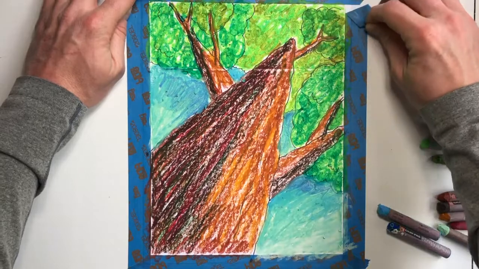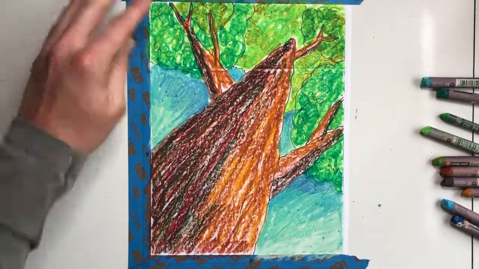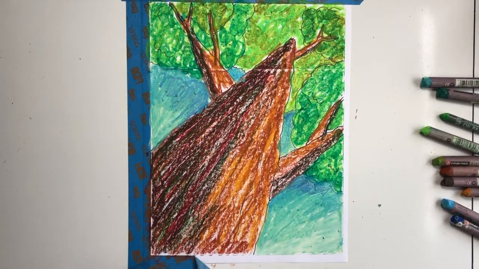My perspective tree is finished. Since I have tape on it, when I peel the tape away, I'll have a really nice border.